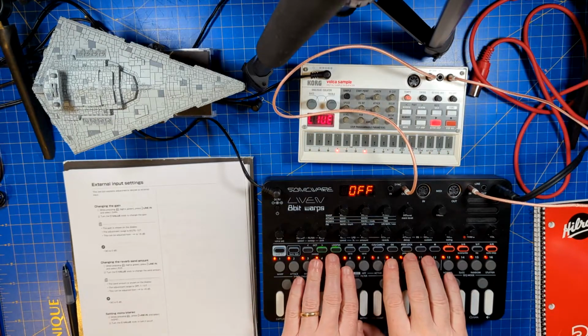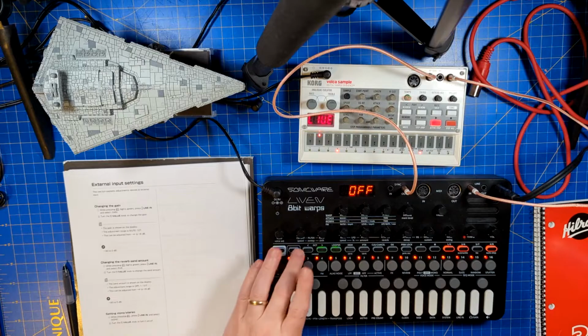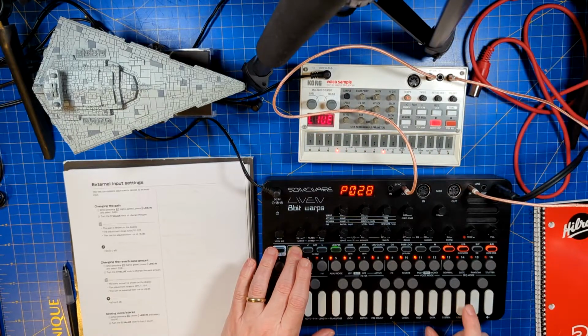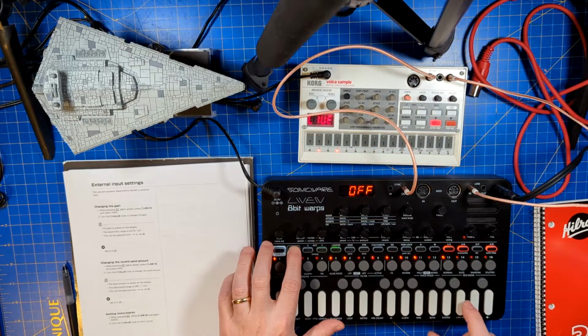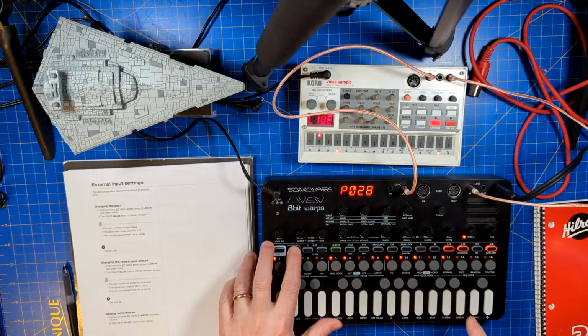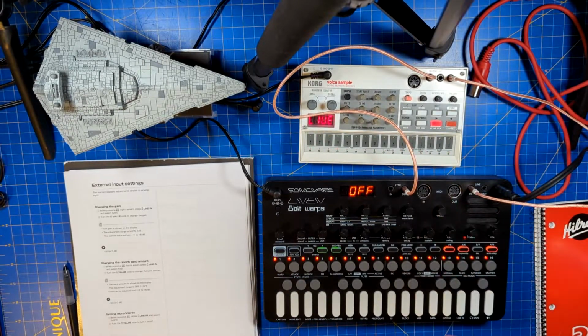You can use the reverb effect on this unit against another device, but you have to configure it under the line in options here. And I probably don't want the line in to be mono because the Volca sample is a stereo device. Oh, okay.